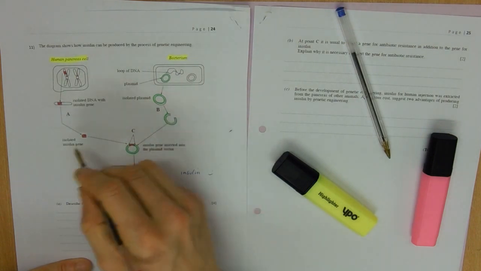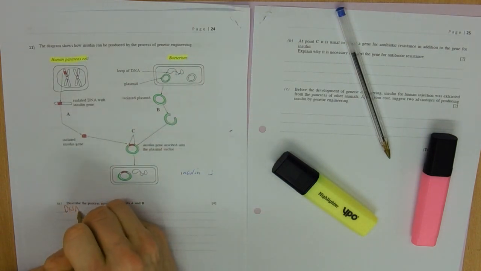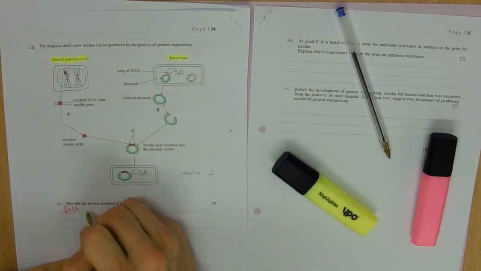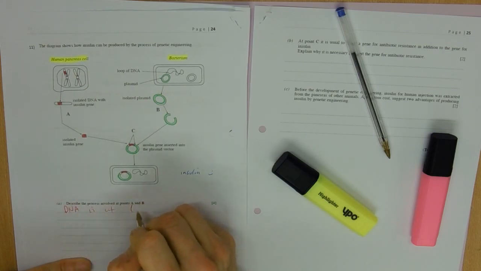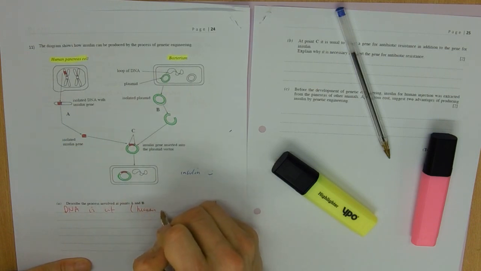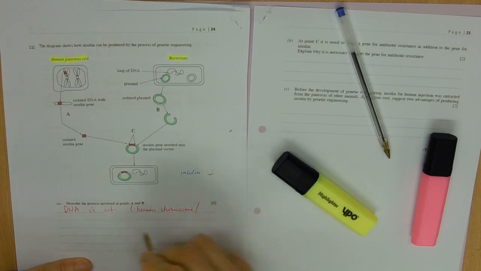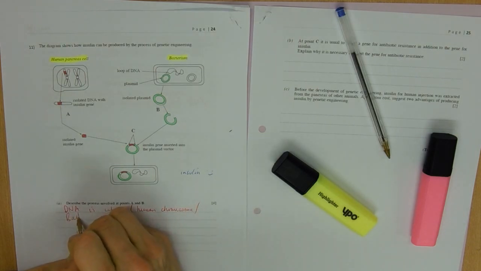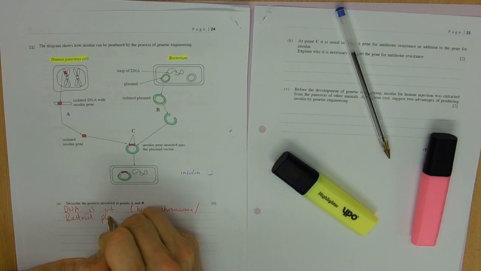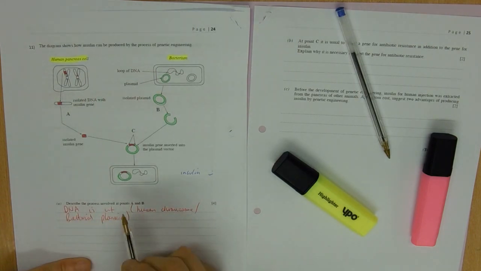So the DNA is cut, from the human chromosome or the bacterial plasmid. That's the DNA that we've cut.